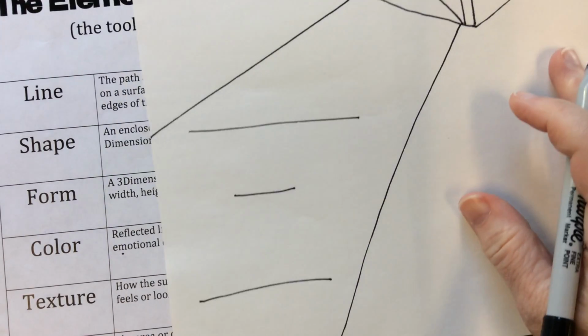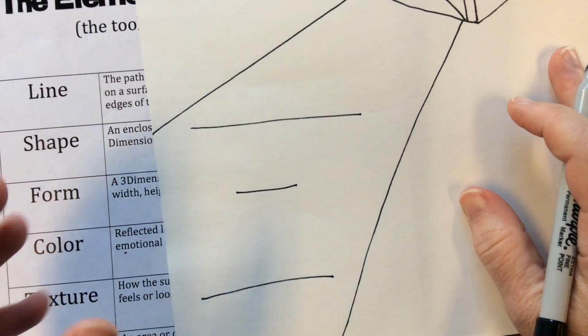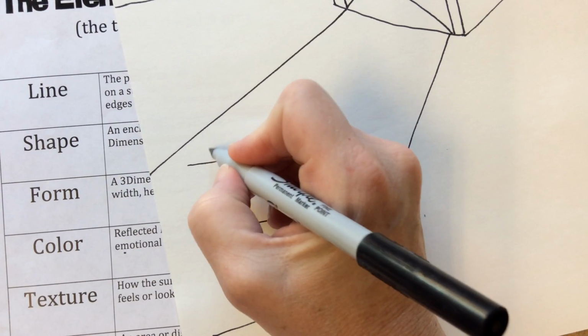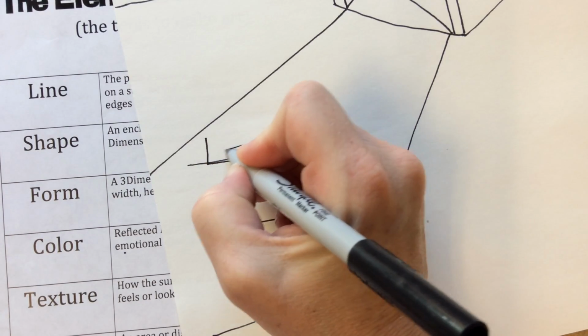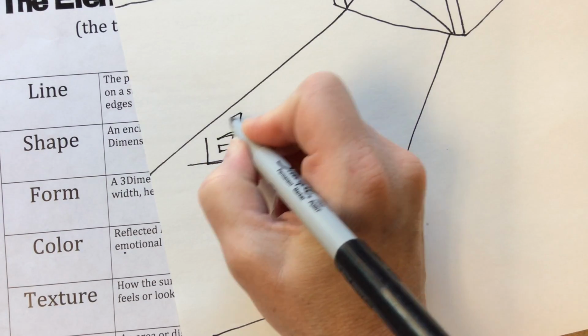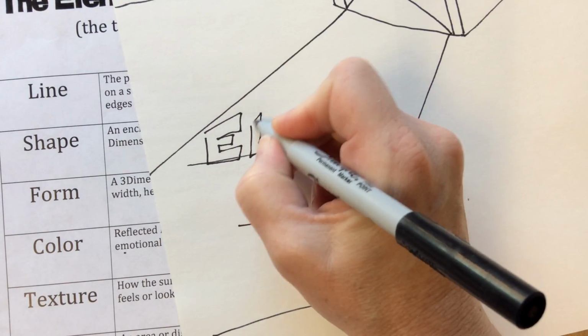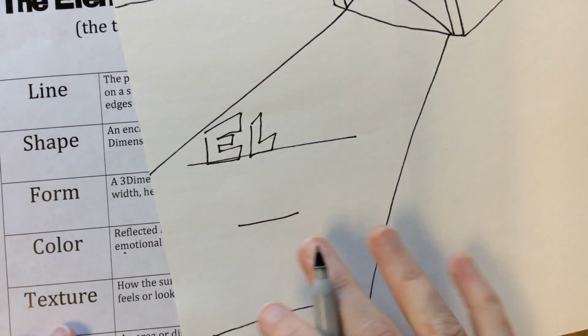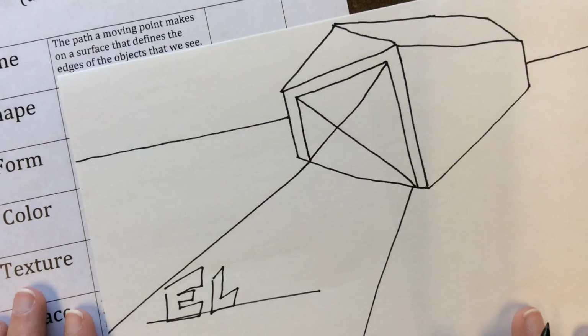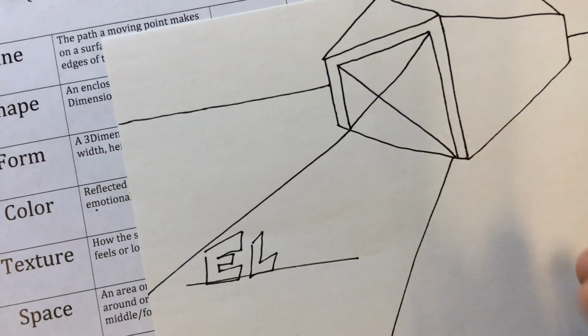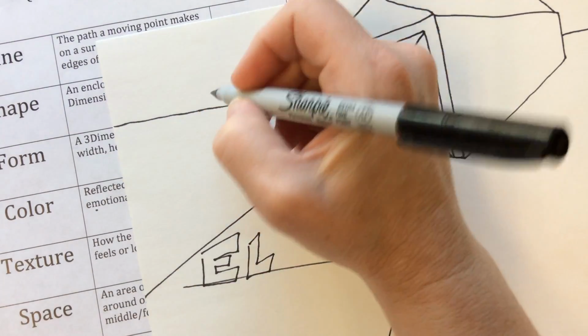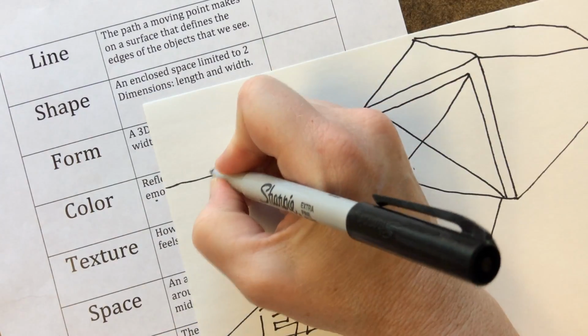I'm going to actually go in. You could go online, find some fonts and do a fancy, maybe a barnyard type of font here to make this look fancy. But you'll go in and write elements of design there. Then you will have each thing as you go, you're going to do a label.